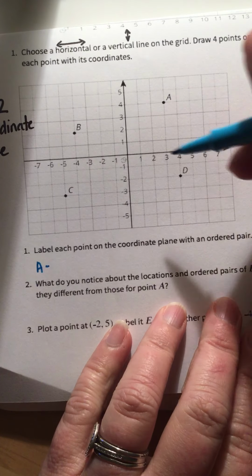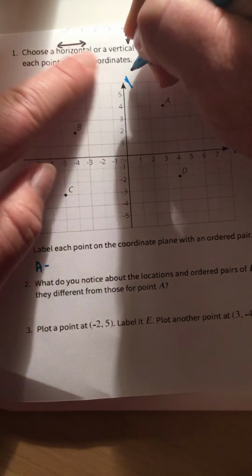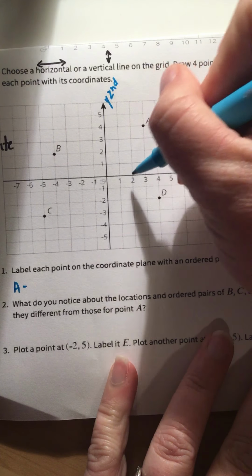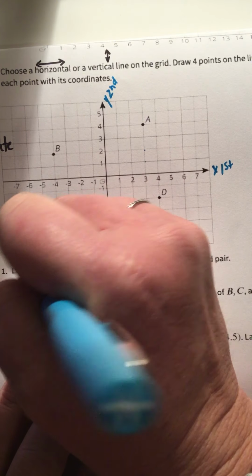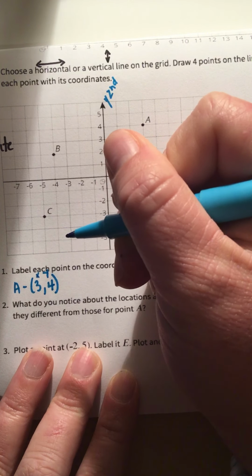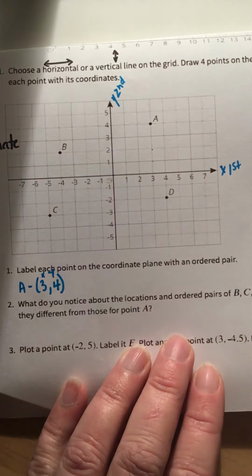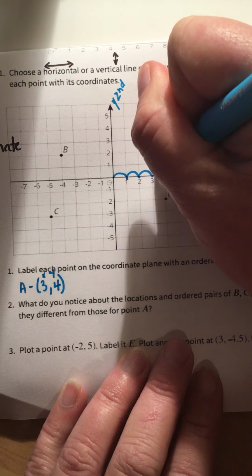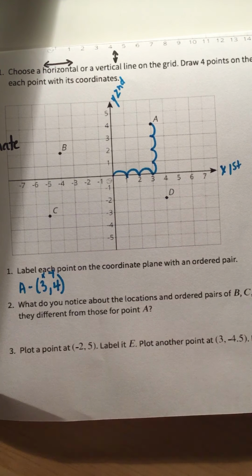So A, remember we're always going X first, Y second, no matter what, no matter which direction we're going. So we're going to go 1, 2, 3 hops to the right and 1, 2, 3, 4 hops up. So you're going to have 3 and then 4. Remember, this is your X, this is your Y. All right, so then the next one we're looking at is B. Actually, I want to do the 3 to the right and 4 hops up.